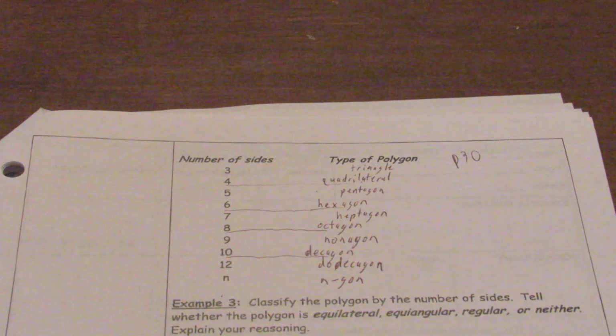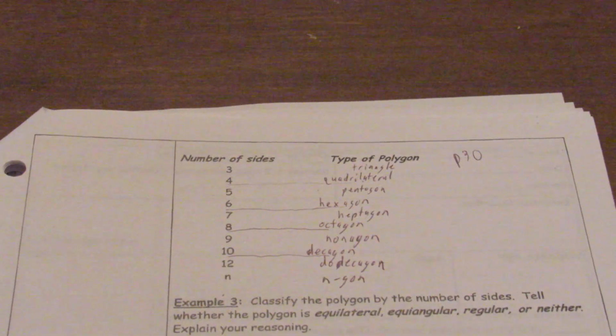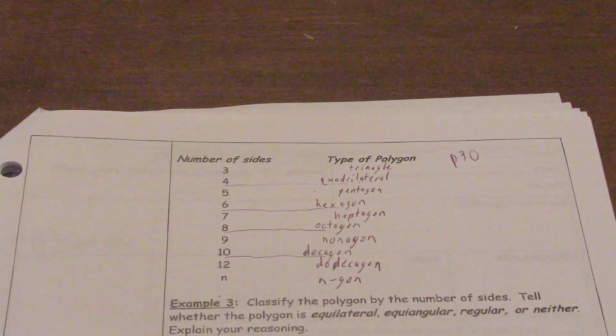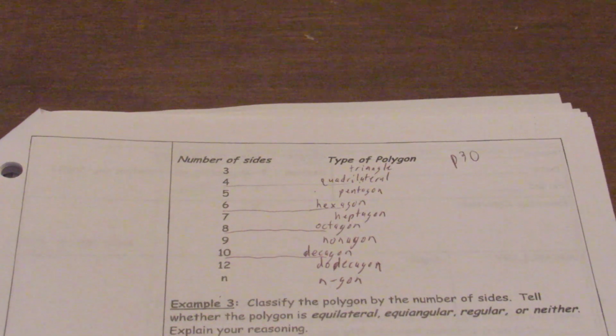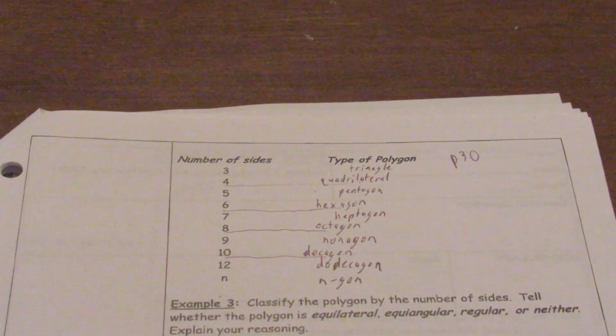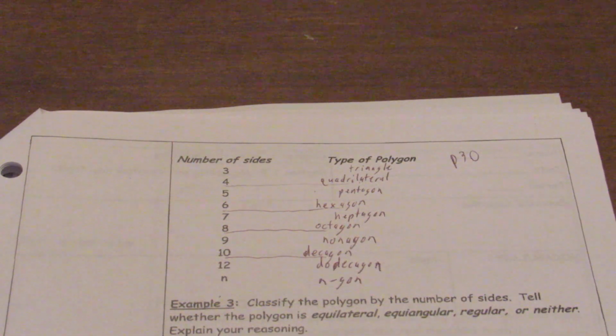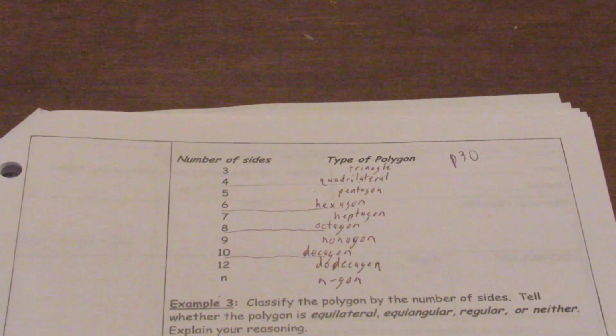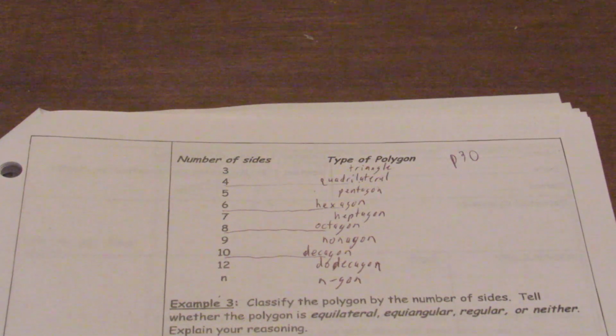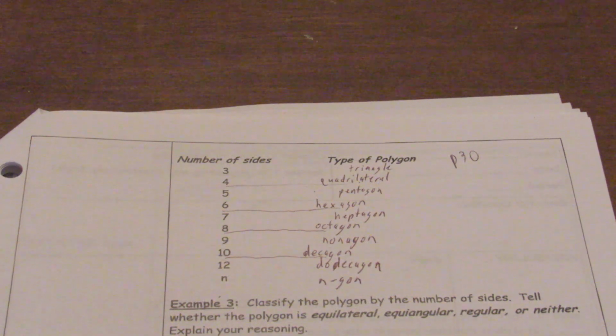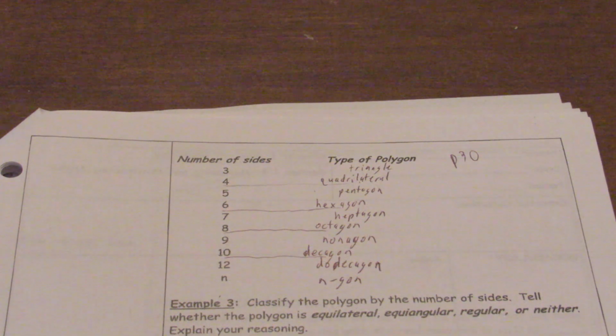6 is a hexagon. I see a lot of people come up with weird names for both of these. 7 is a heptagon. I even see more weird names for heptagon. I've even looked some of them up because I've seen them so much. They're not accurate. It is a heptagon. 8 is an octagon. 9, a lot of people are not familiar with 9, which is a nonagon. 10 is a decagon. And 12 is a dodecagon.